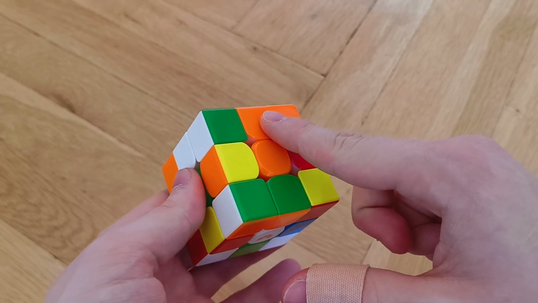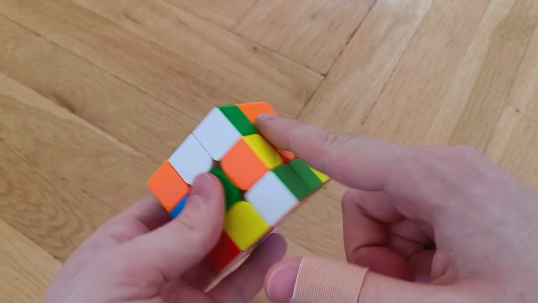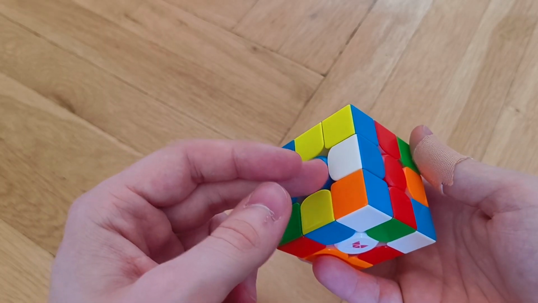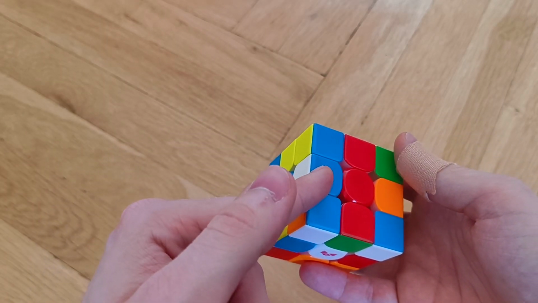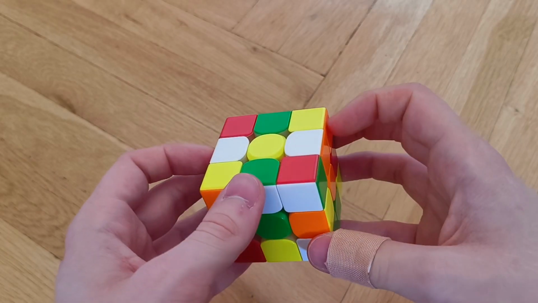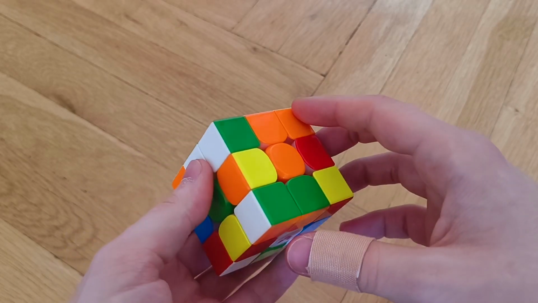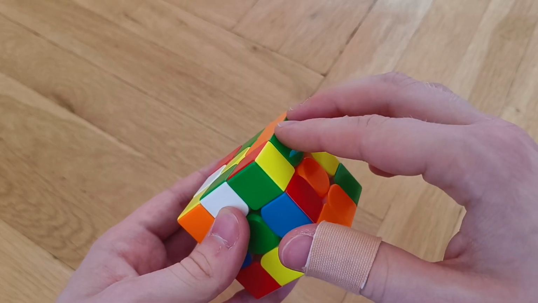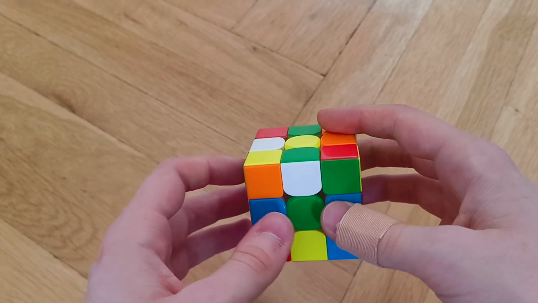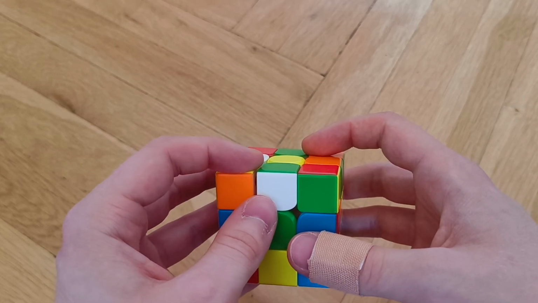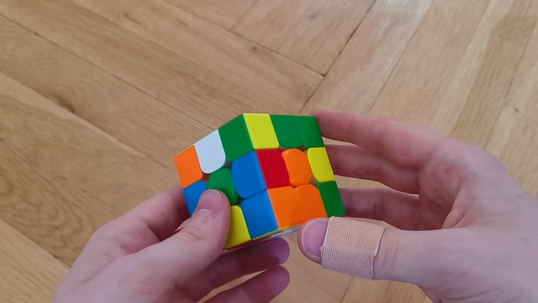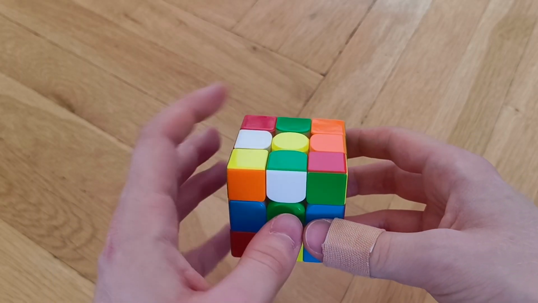So we can start the cross by inserting the orange edge. Then we can solve into the back the blue and then the red edge, and we will be facing a situation where we have the pair here and the edge there. So we'll just do something like that. There will be a couple of ways to solve the green edge.